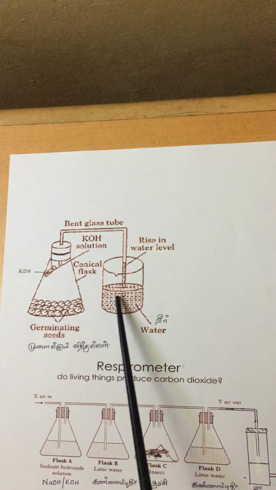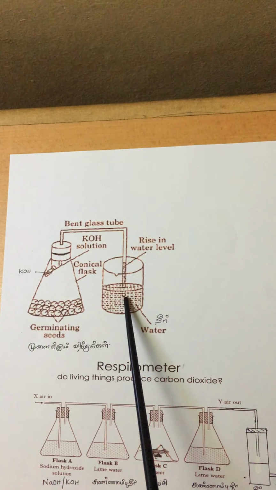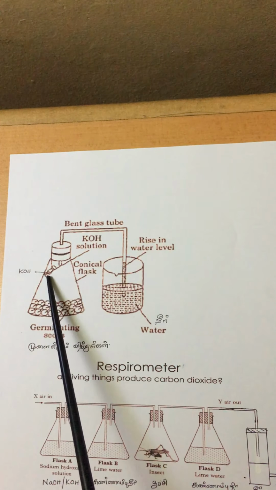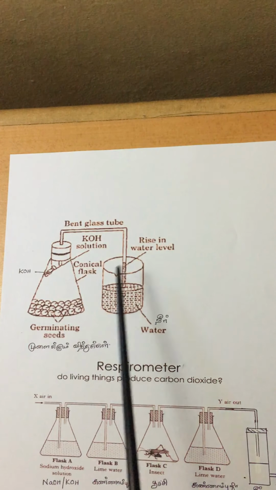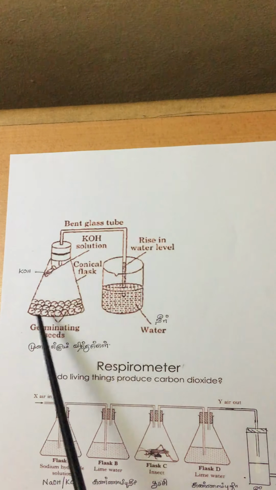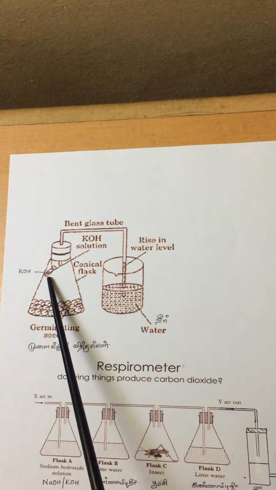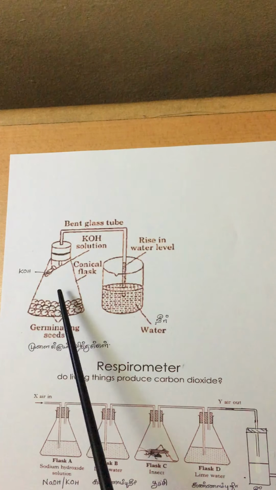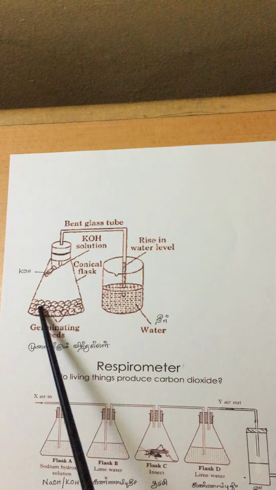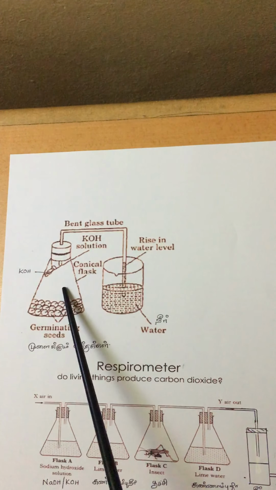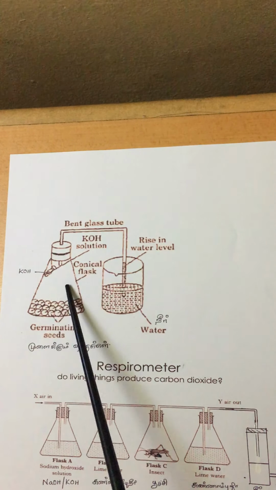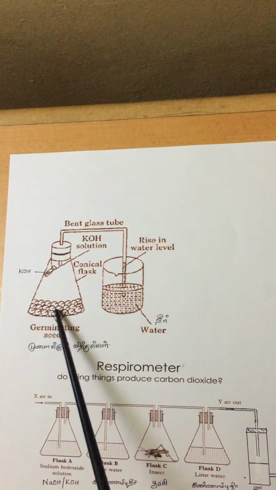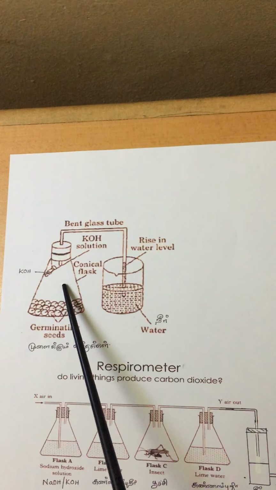For this experiment, you can make a control experiment without this potassium hydroxide. You have to set up a flask without potassium hydroxide. So what happened? The germinating seeds absorb oxygen for respiration and give out CO2.